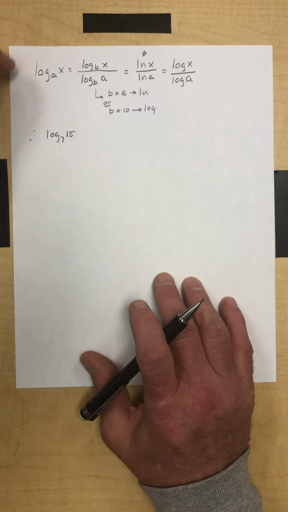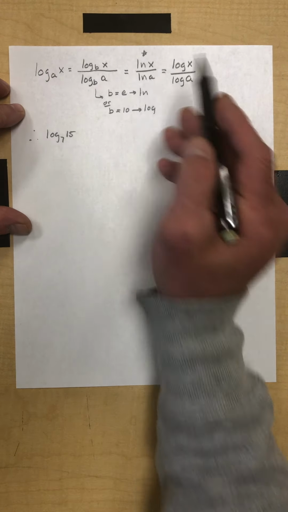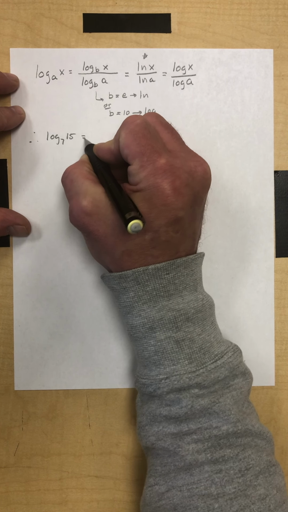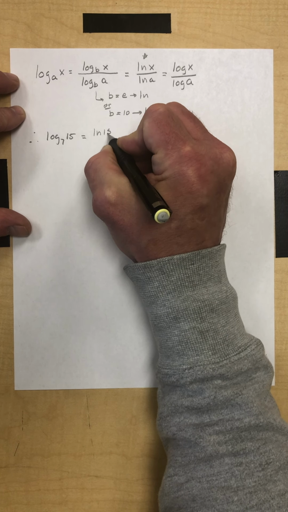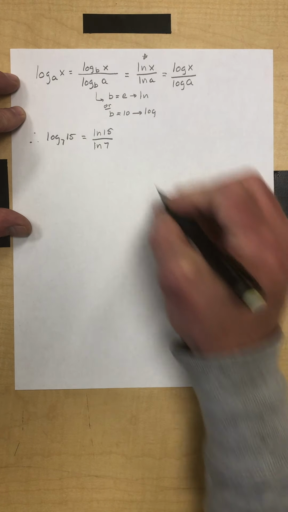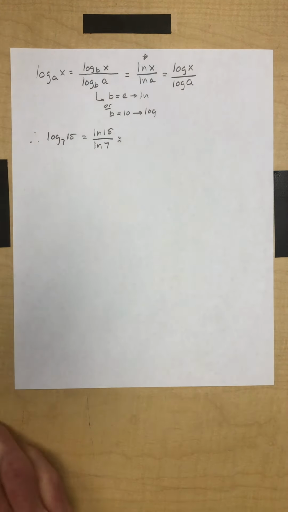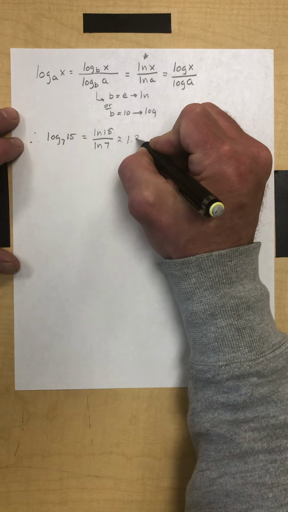But I need to know what that value is. So we can go to this base change rule, and I'm going to use the natural log rather than a common log. I could say this is the same as log base E, which is a natural log of 15, over log base E, which is a natural log of 7. And then I could punch that into my calculator, and it'll actually give me a value. So natural log of 15 divided by the natural log of 7 gives roughly 1.39.